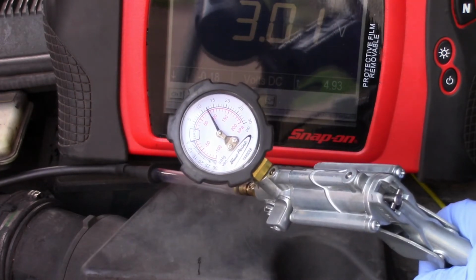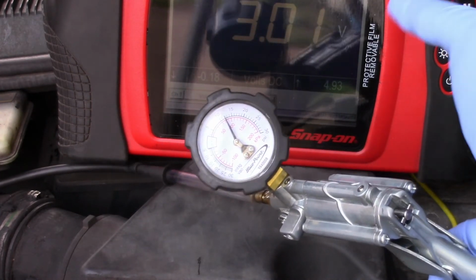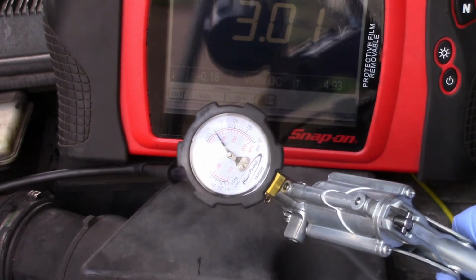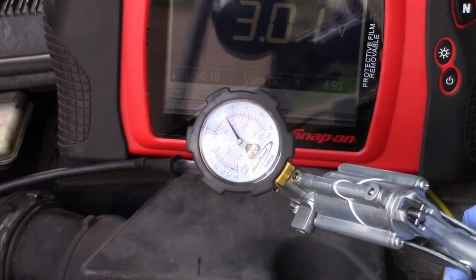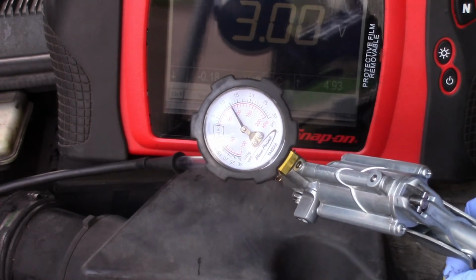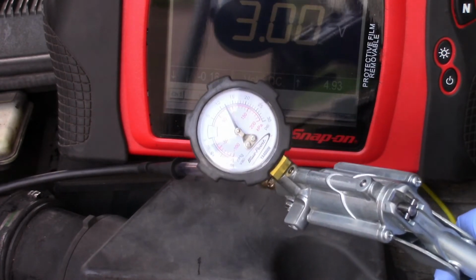Also, you can see that the voltage has changed from 1.38 to 3 volts now.